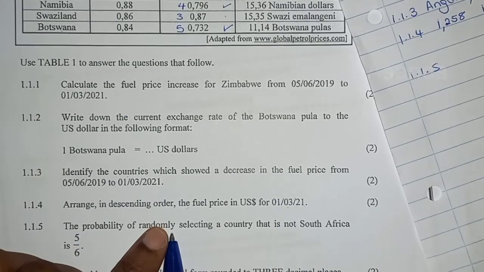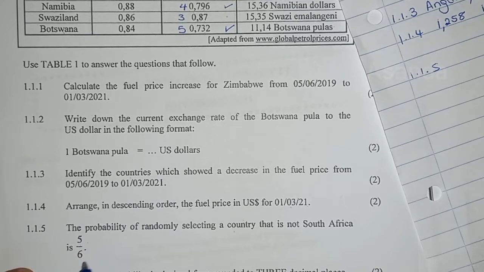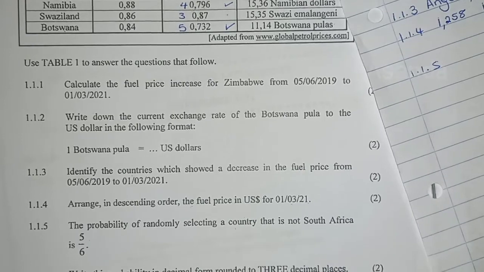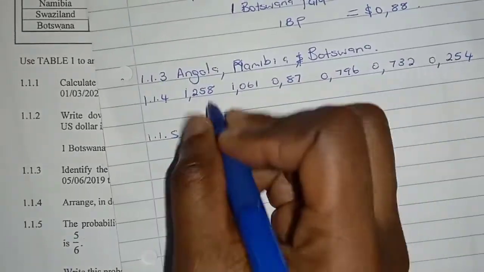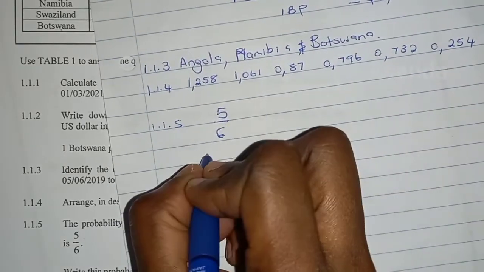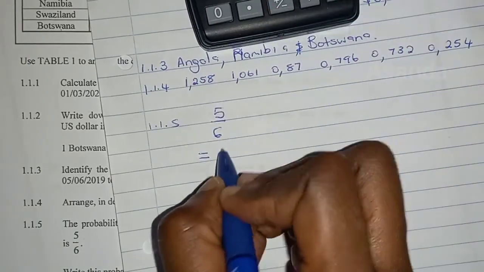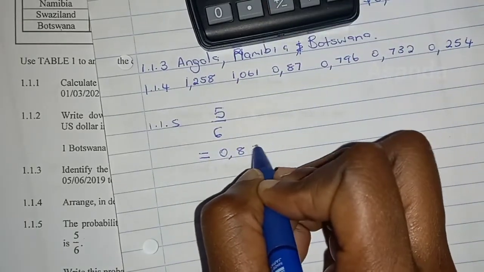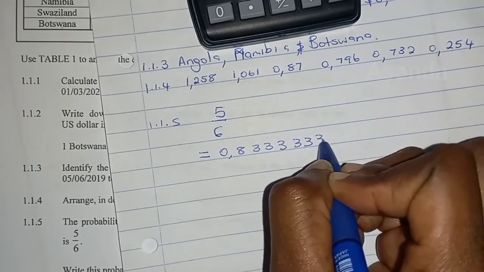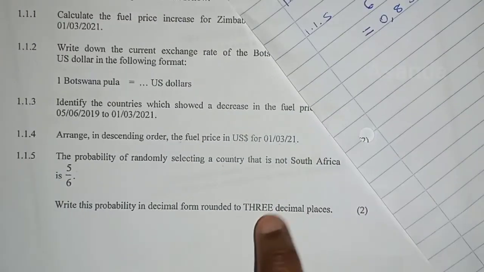1.1.4. The probability of randomly selecting a country that is not South Africa is 5/6. Okay, they've already given it to me. They say this is the probability. Now I just have to write it to 3 decimal places. They want me to round off, basically. So I have to just write 5/6. This is the question. And then now I'm going to answer the question, which is 5 divided by 6. The answer is 0.8333... I have to write the calculator's answer so that I can round off nicely. Now they want me to round off to 3 decimal places.